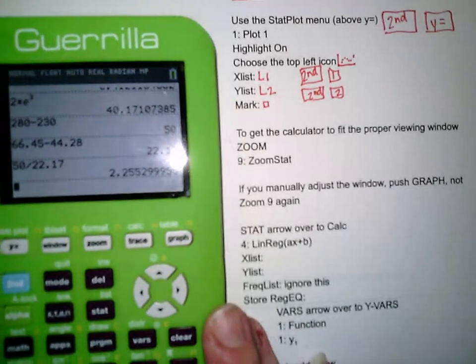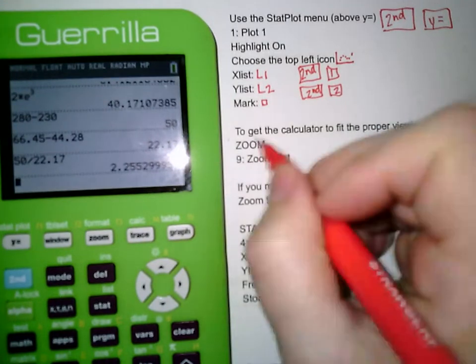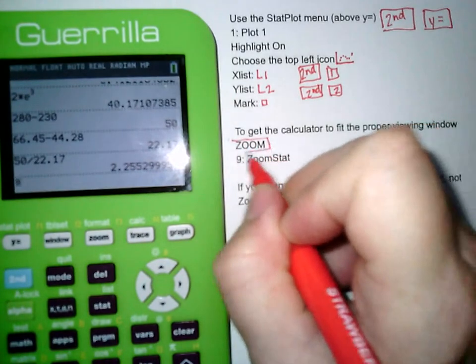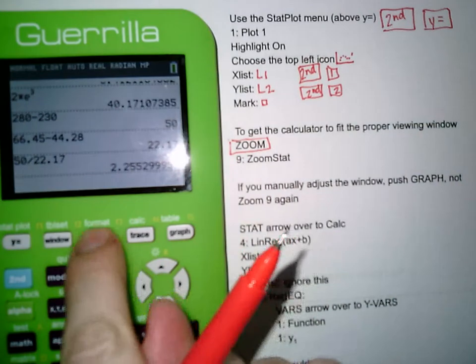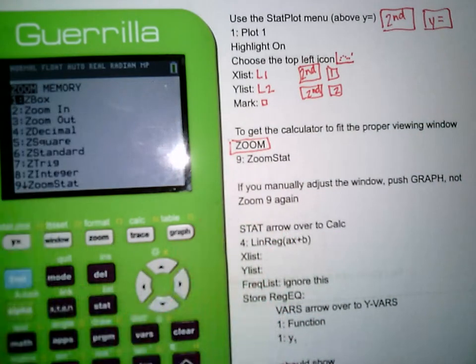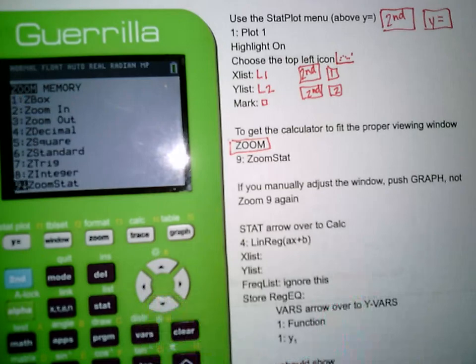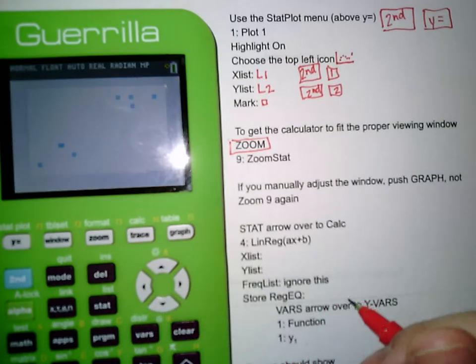Now that our stat plot is turned on, the calculator can automatically fit the window for us. So to do that, we have to push the zoom button, which is in this top row, and then we want to choose option number 9, zoom stat. To do that, you can either push the number 9 or you can arrow down to the 9 and then hit enter. Either thing will work. And there's my scatter plot. It's not going to have the line on it yet because we haven't calculated that.